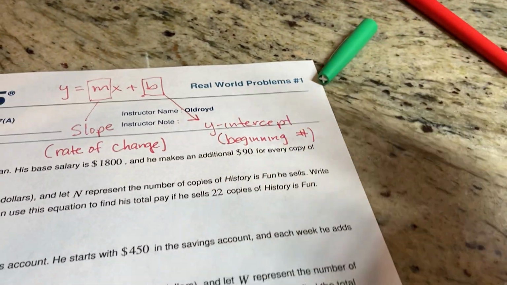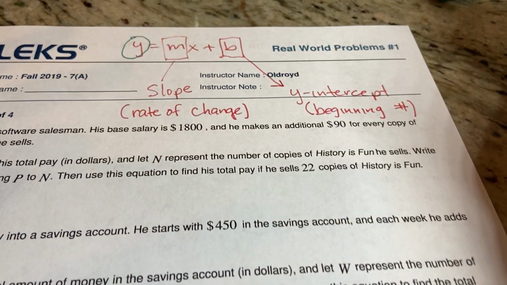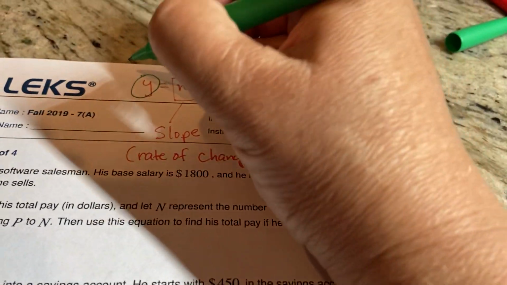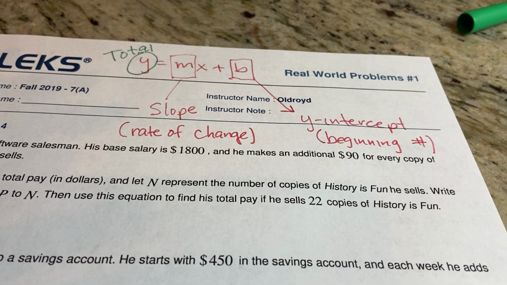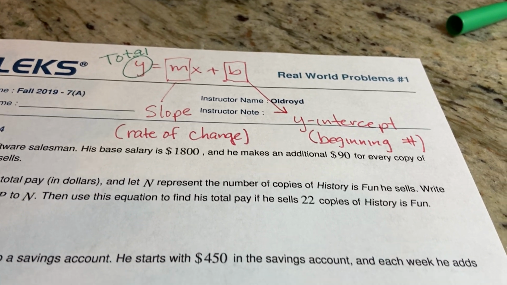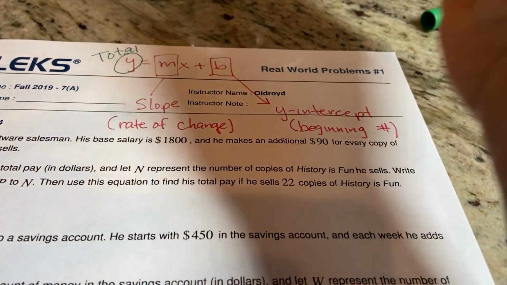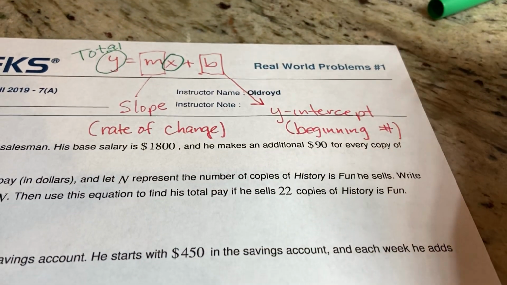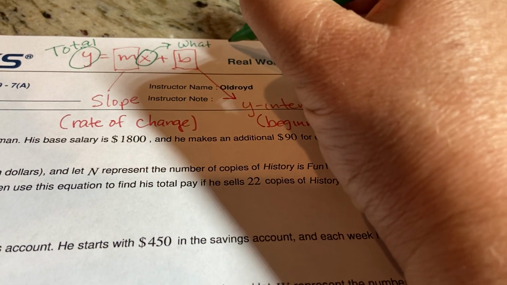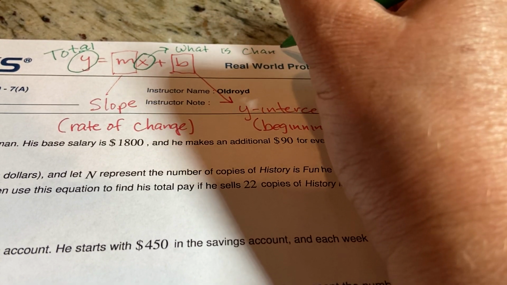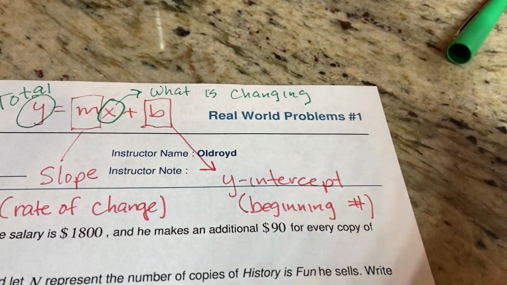Now for the y and the x. The y is going to be whatever in the story problem they're talking about, whatever total they want. So if they say total chairs and they want a C, the C will go there because that'll be the chairs. This x right here is whatever is changing. If people are changing and they want to use a P, that's what you'll put there.